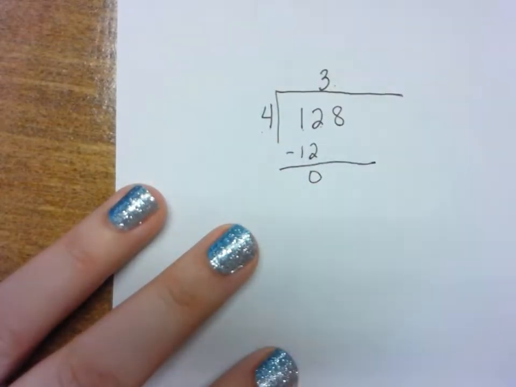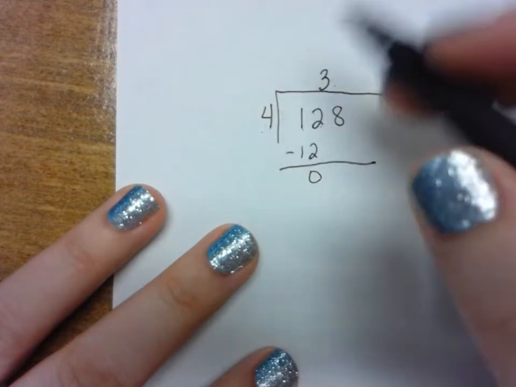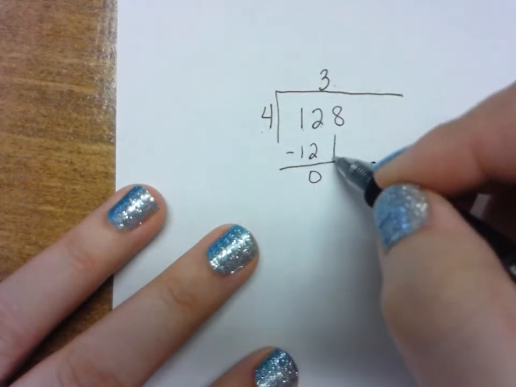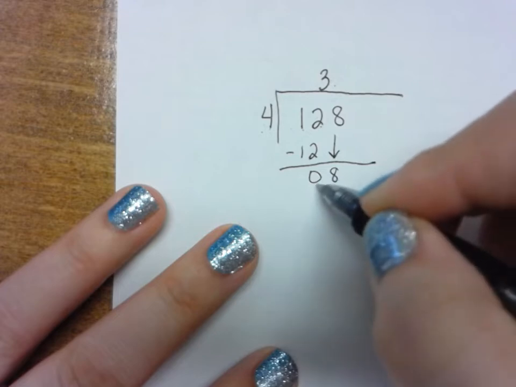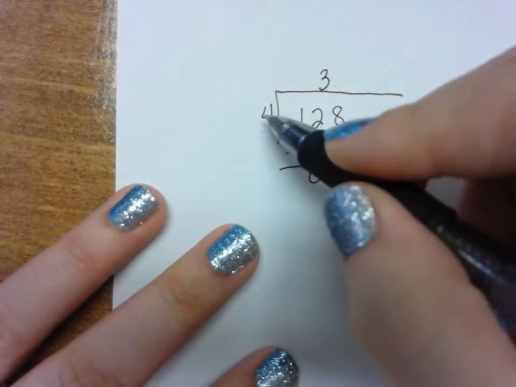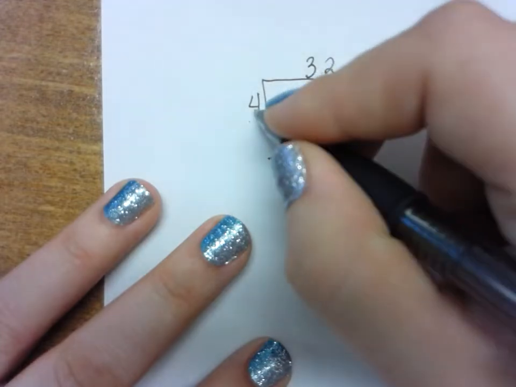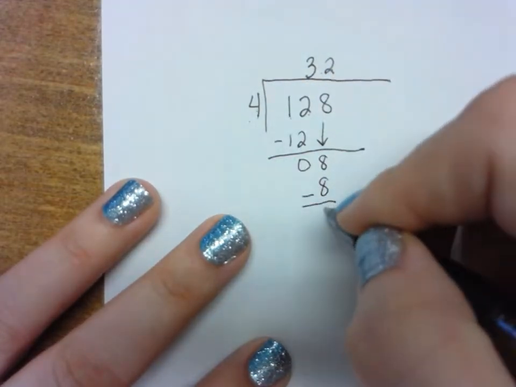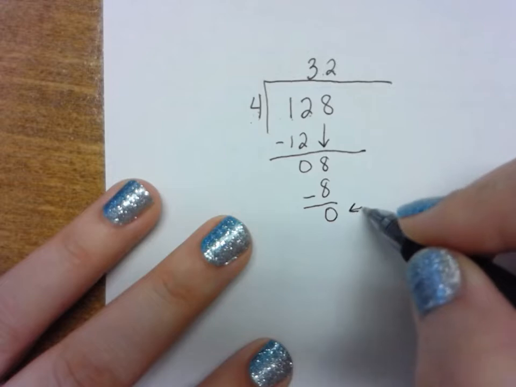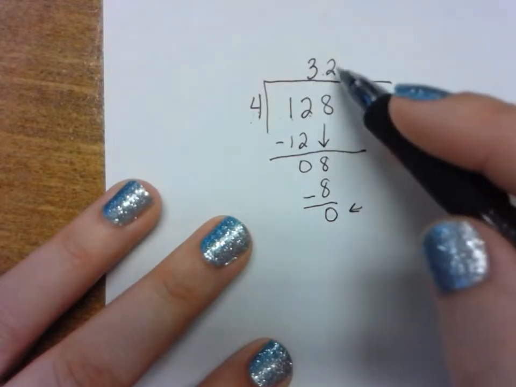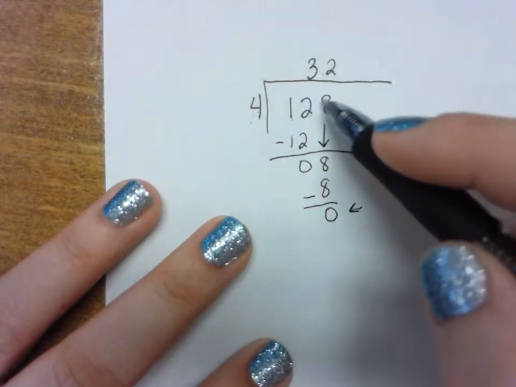Then we start the process over again. We drop the next number down, so we're looking at 8 here. How many times does 4 go into 8? That is 2. Multiply, subtract, and if our remainder is 0, then we're happy. That means that 32 times 4 is 128.